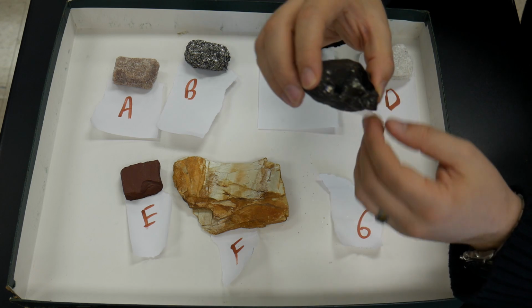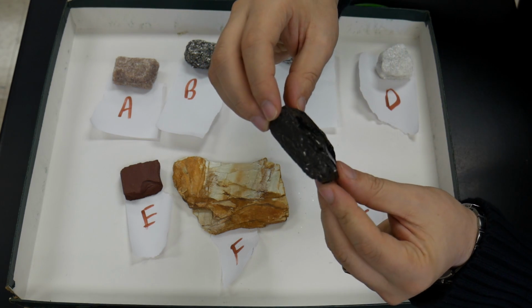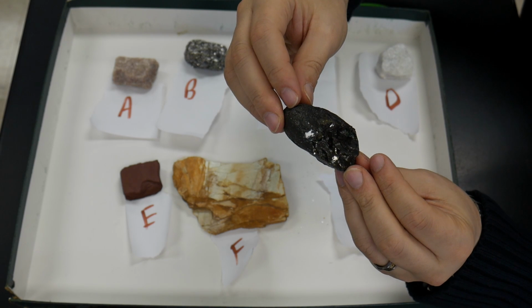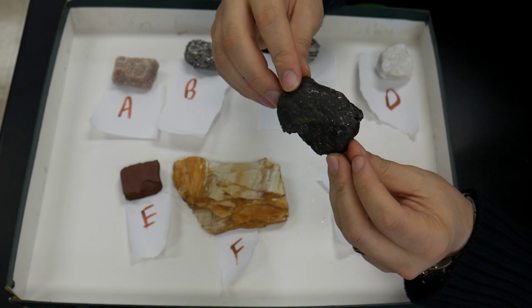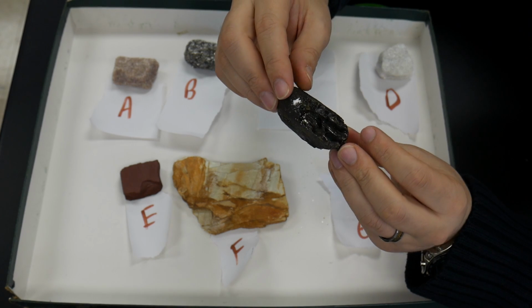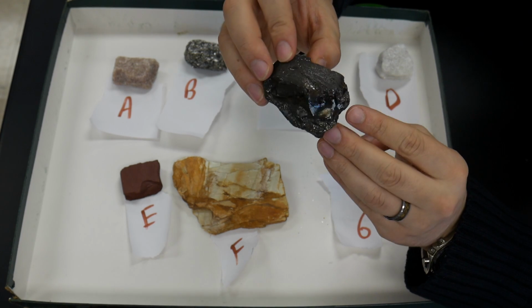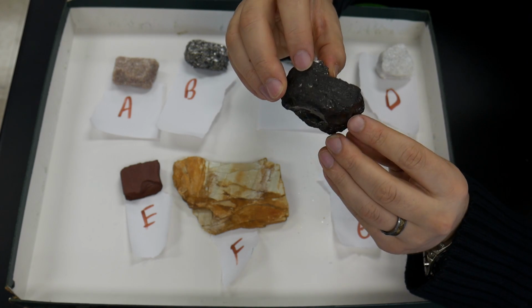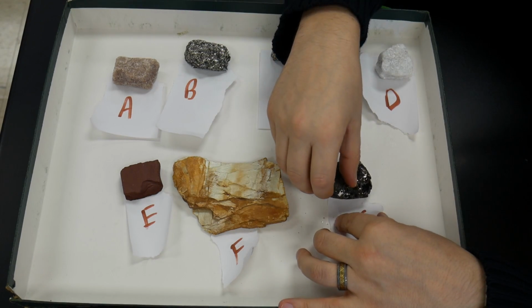And the last one. All right. So this one, very dynamic rock. Very popular to use for a variety of things. We definitely talked about this parent material in the sedimentary lab. Okay, sample G.